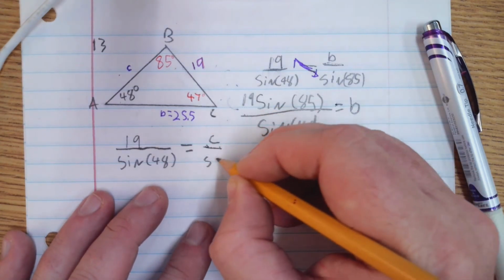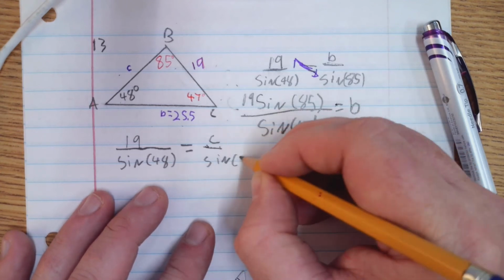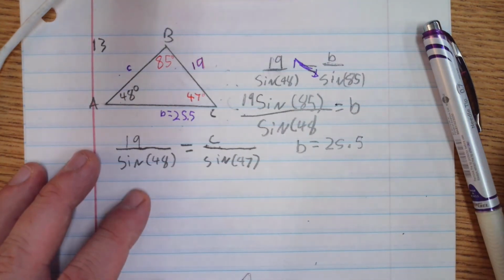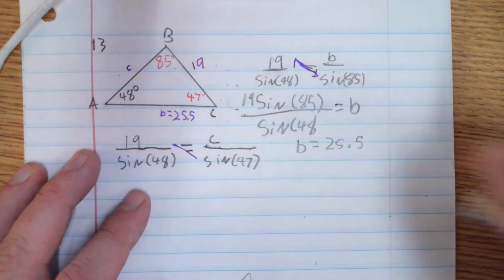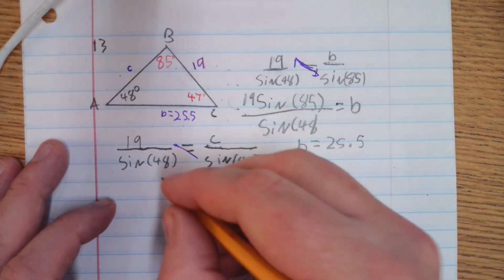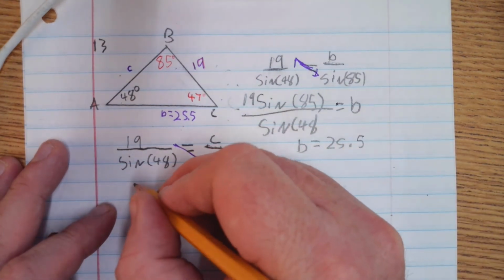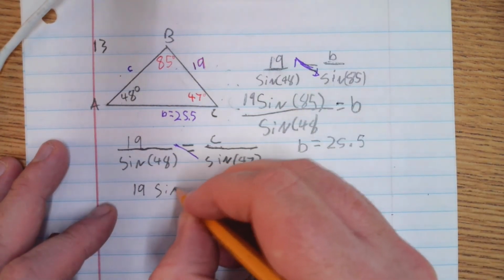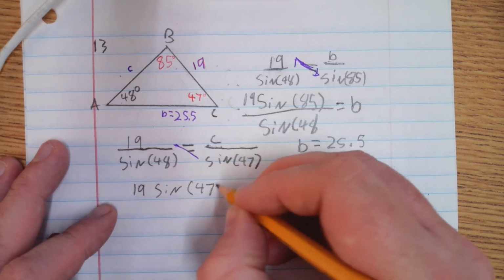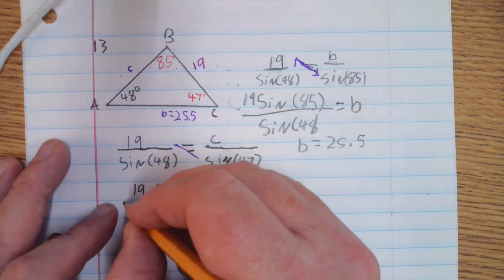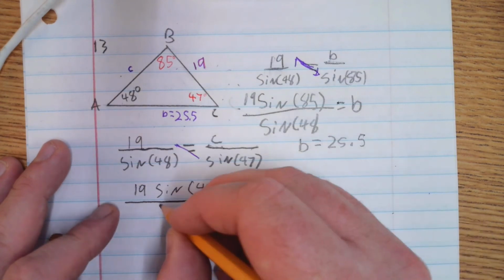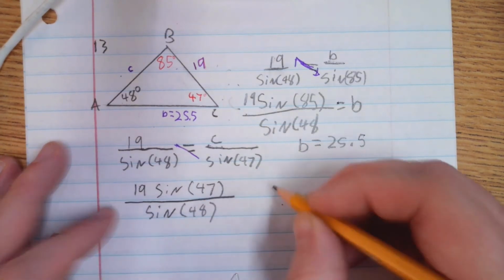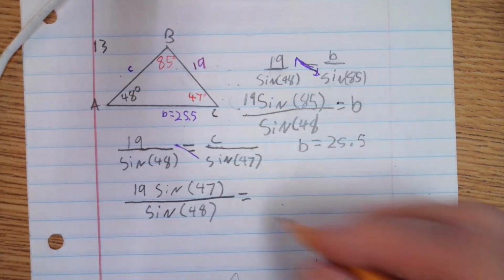And then that's going to equal c over sine of 47. Do the exact same thing. It's going to look very similar, and the number is probably going to be very similar. Can't be that different. That's going to equal c.